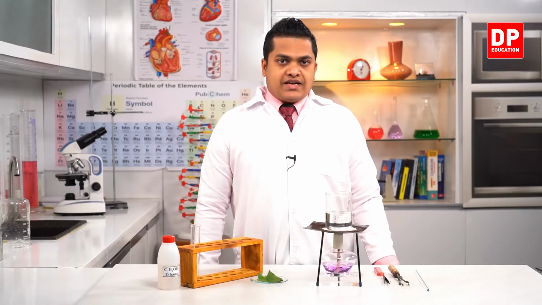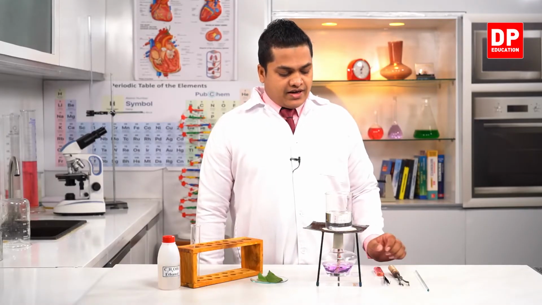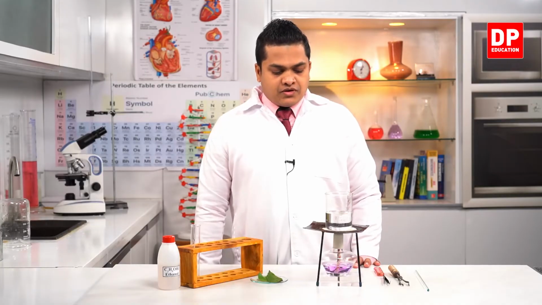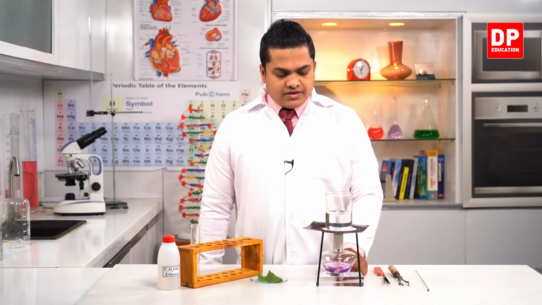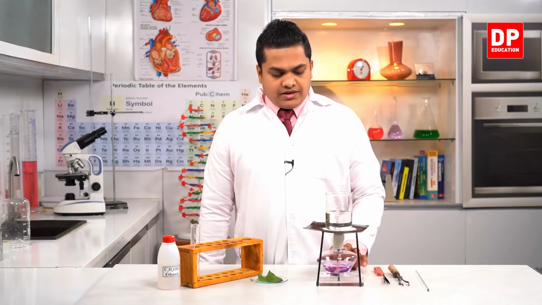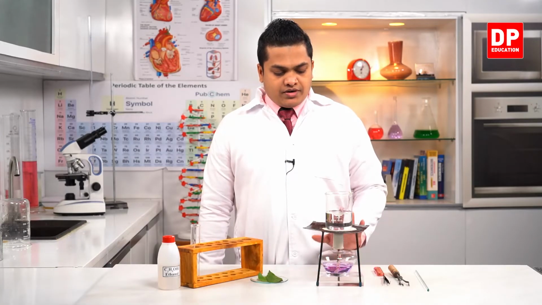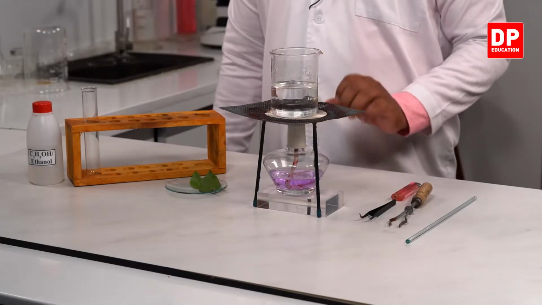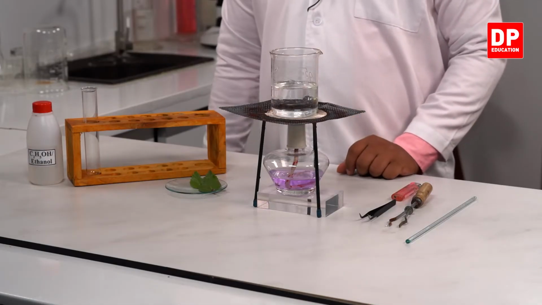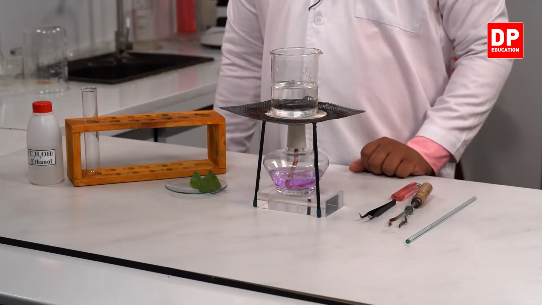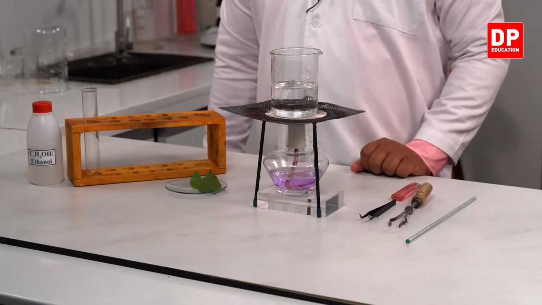To do this activity, I have several instruments with me. First of all, I have prepared the setup in here by using a tripod and a mesh and our water beaker in order to heat the plant leaf.